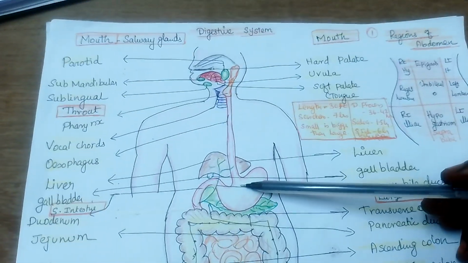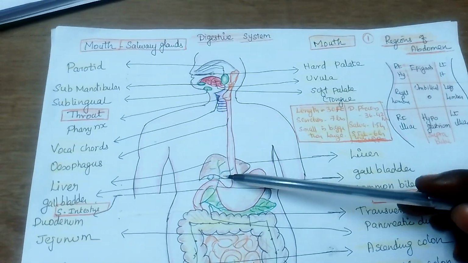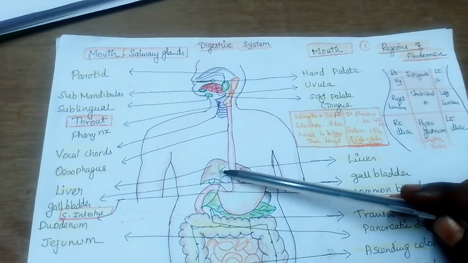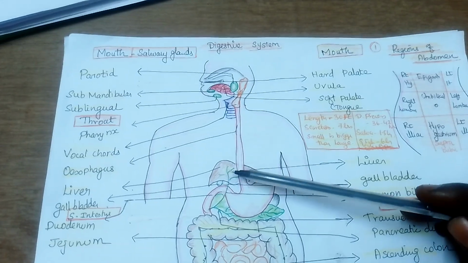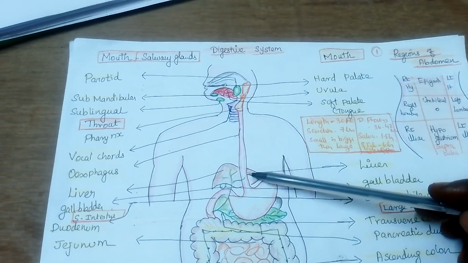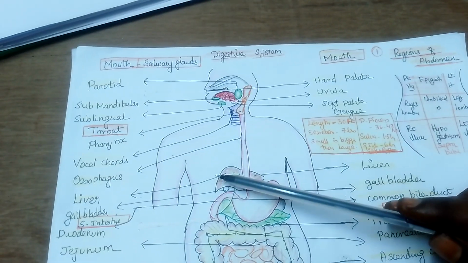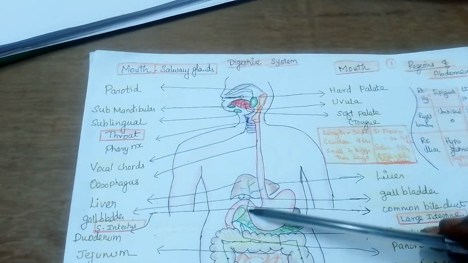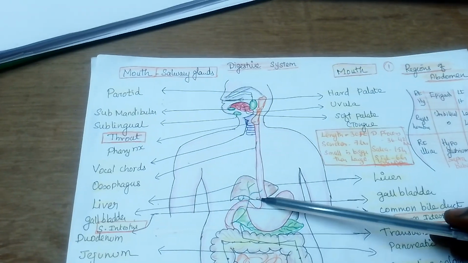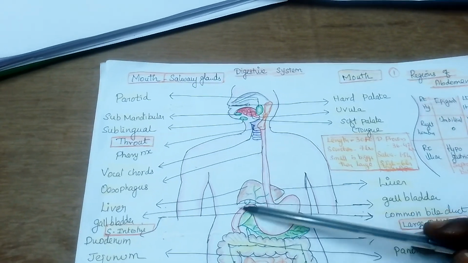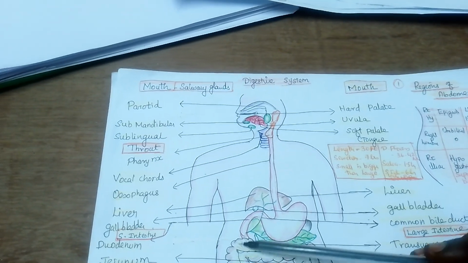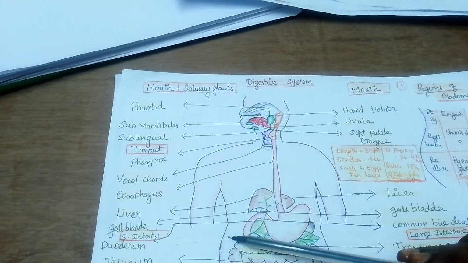What are all the relationships of the anatomical position of the liver that we can see? Superiorly and anteriorly, there will be the diaphragm. Inferiorly, there will be the stomach, the duodenum, the hepatic flexure and the right kidney.